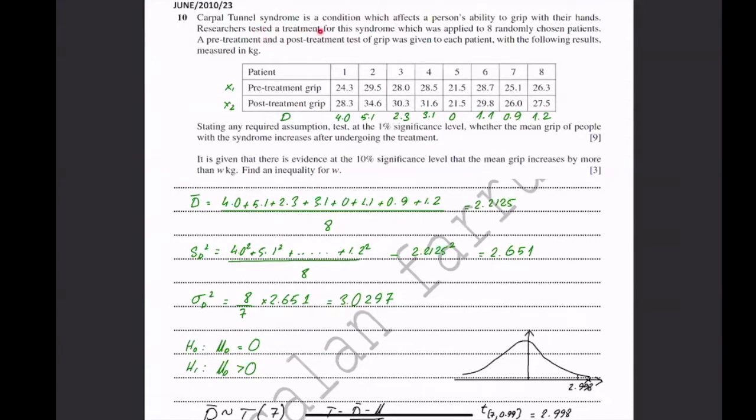Carpal tunnel syndrome is a condition which affects a person's ability to grip. Researchers tested a certain treatment for the syndrome, which was applied to 8 randomly chosen persons, pre-treatment and post-treatment. So it's the same person, patient 1, pre-treatment, post-treatment. Of course, the data exists in pairs. You can't reshuffle the data. It's for the same person, pre-treatment and post-treatment. So it's a paired sample t-test.